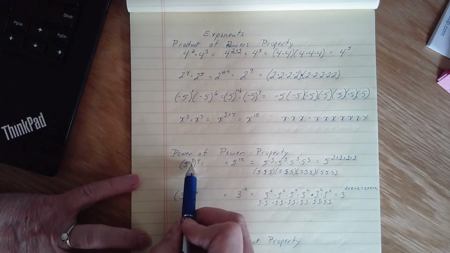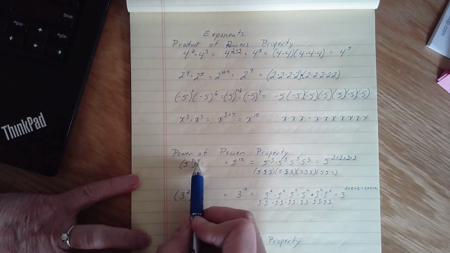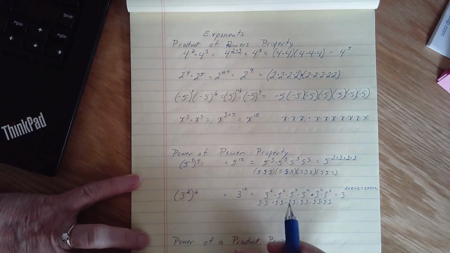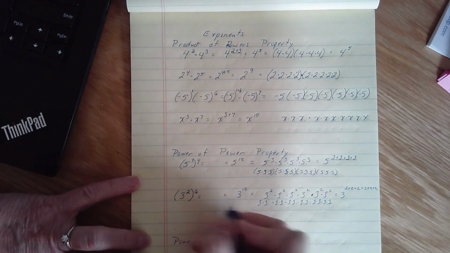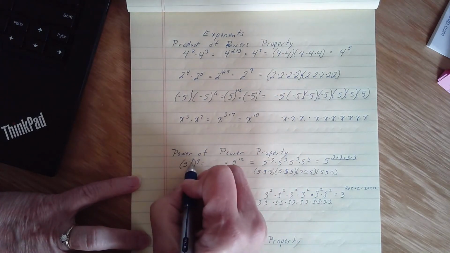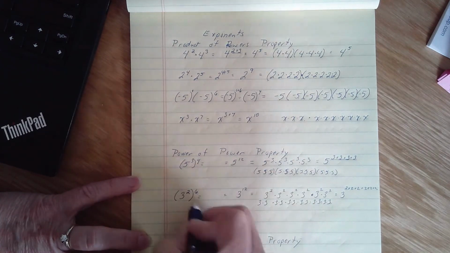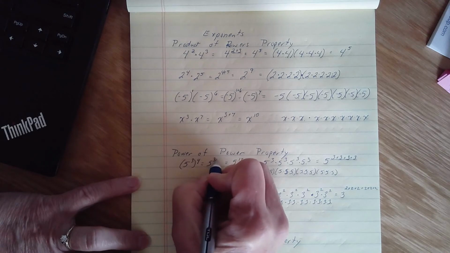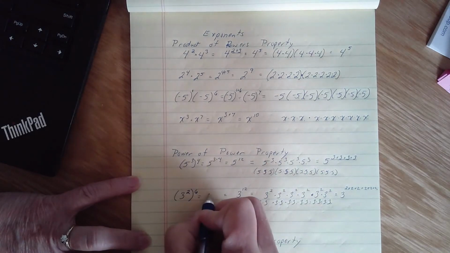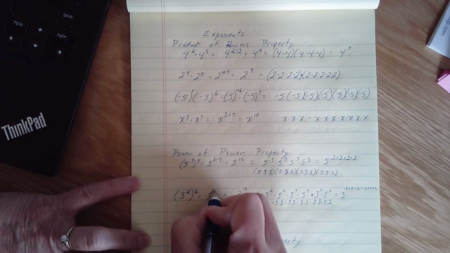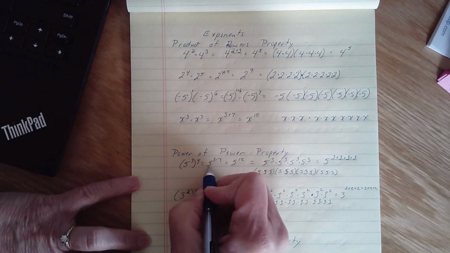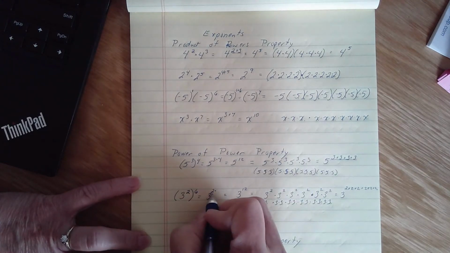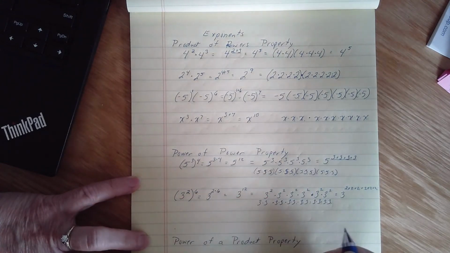Now, I'm looking up here and I see 3 and 4 to make 12, 2 and 6 to make 12, and that is just a coincidence that I picked 12 for both of those, sorry. 3 times 4 makes 12, and 2 times 6. So I am thinking my rule is 5 raised to the 3 times 4 power, and 3 raised to the 2 times 6 power.